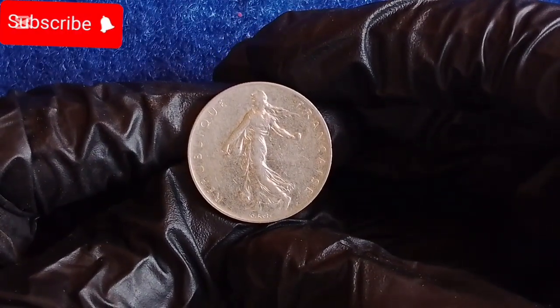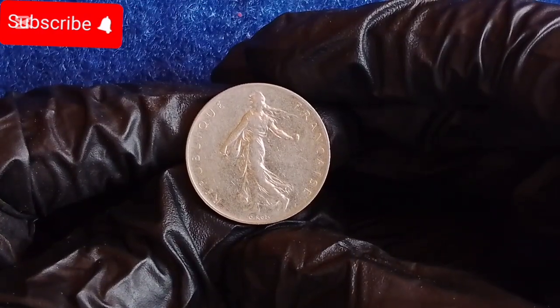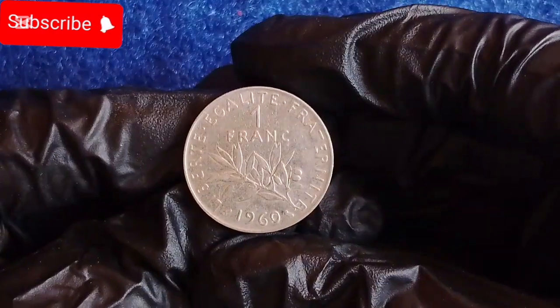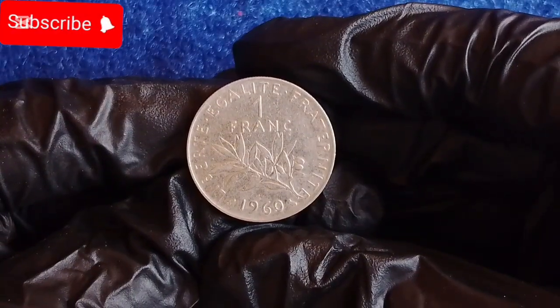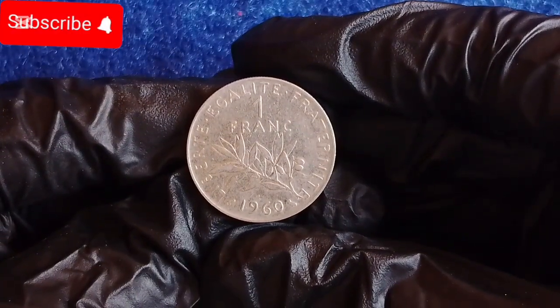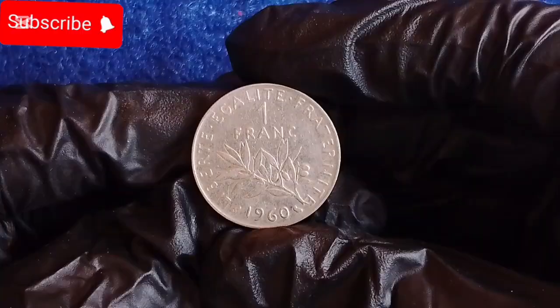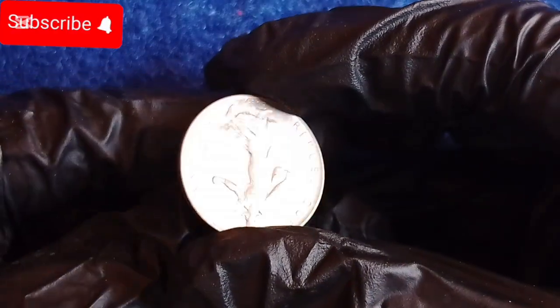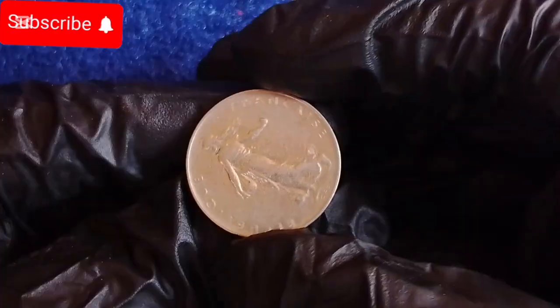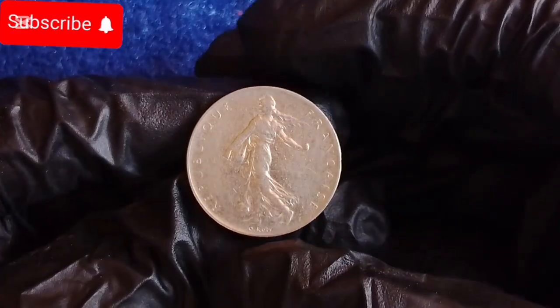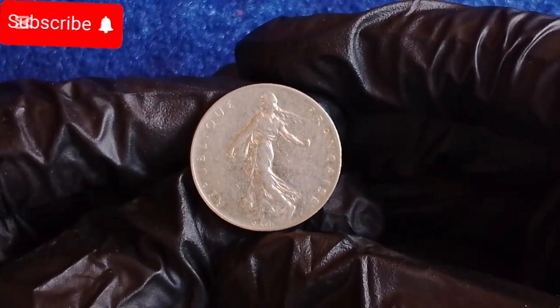For collectors, its value depends on several factors. Coins are graded on a scale ranging from poor (P) to mint state (MS). The higher the grade, the more valuable the coin. Circulated condition: most 1961 franc coins were heavily circulated. In fine or very fine condition, they typically sell for 50 cents to $2 USD.